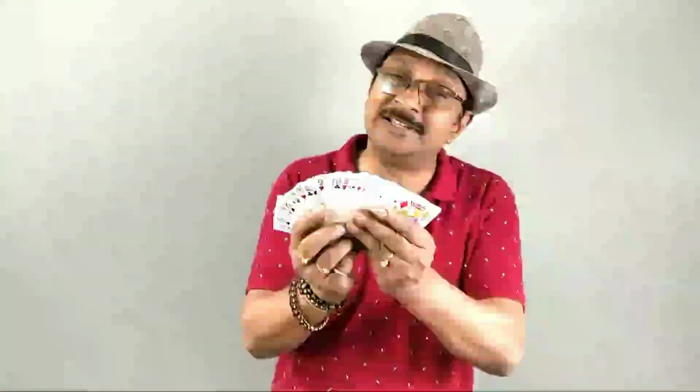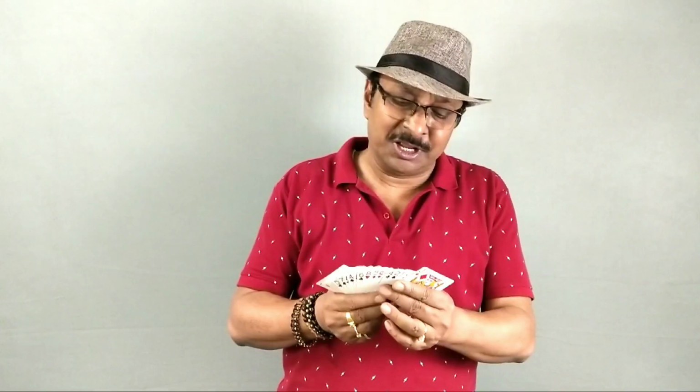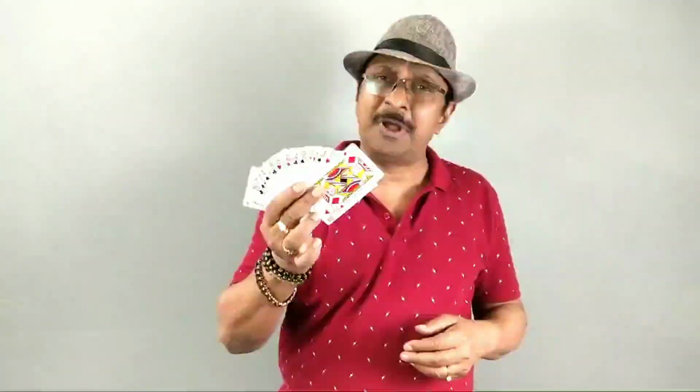Yeah, that is not going to work in this card raising mechanism. So I'm using a pretty good deck, though it is not a new deck, but it is in new deck condition. That means there is some stiffness in the cards. That is very important.